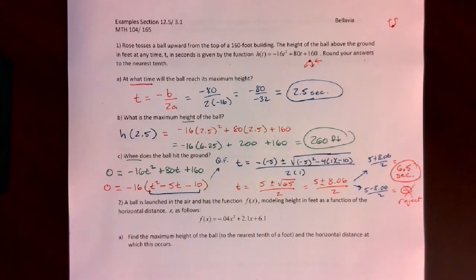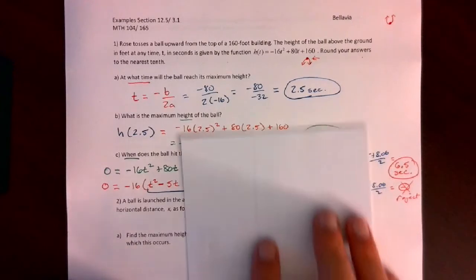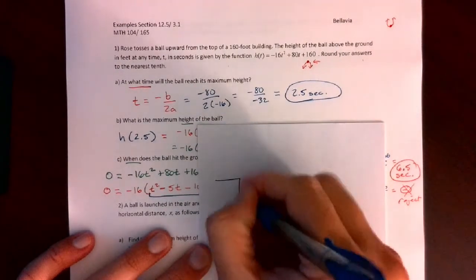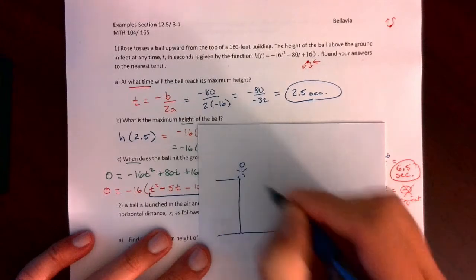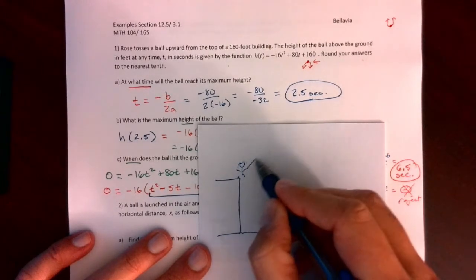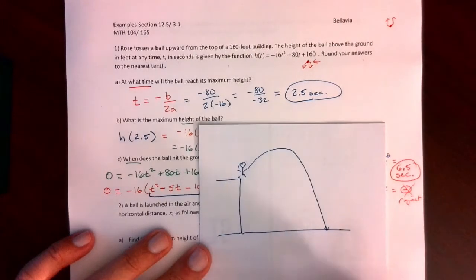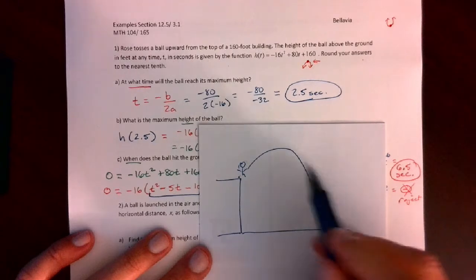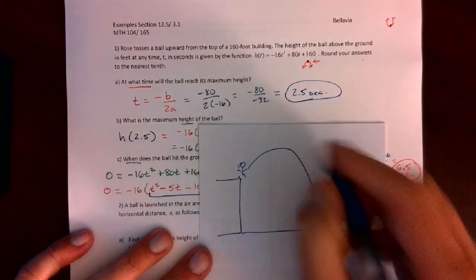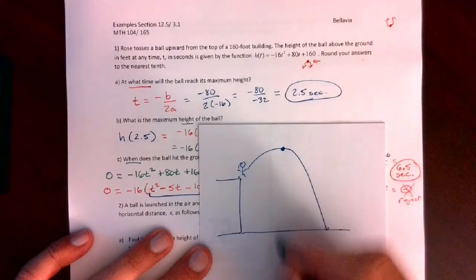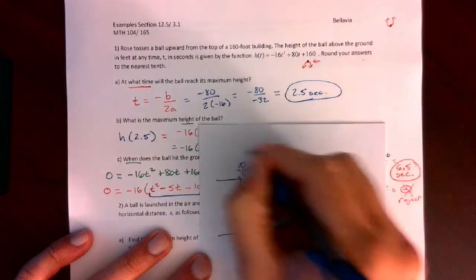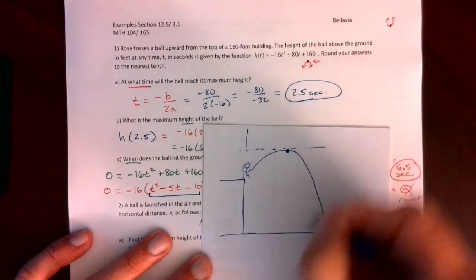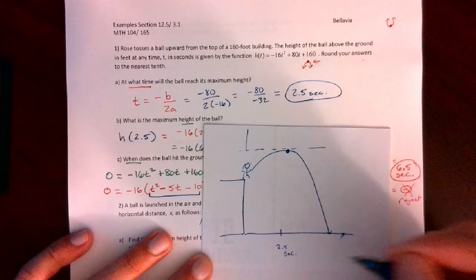Now, if you're not sure what was going on here, and it might not be obvious to you, let me just do a quick sketch of what this curve would look like. All right, so we've got this building, and here's the ground, and she's tossing the ball off the top of the building. The ball gets tossed off the top of the building, and it does something like this. She throws it up in the air, and then it comes down, following the shape of a parabola. And we know the vertex here is at the time of 2.5 seconds.